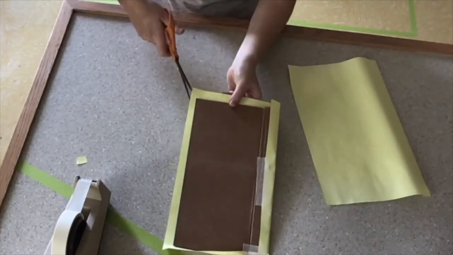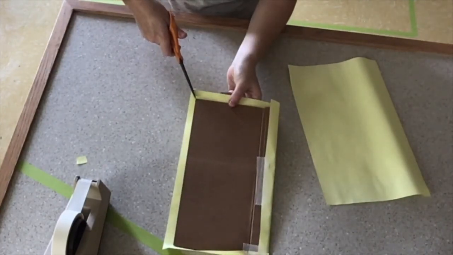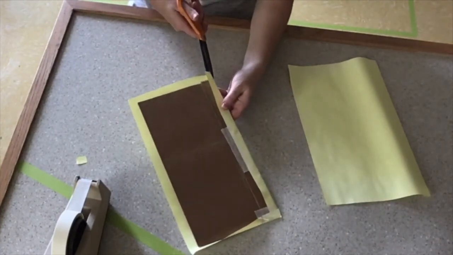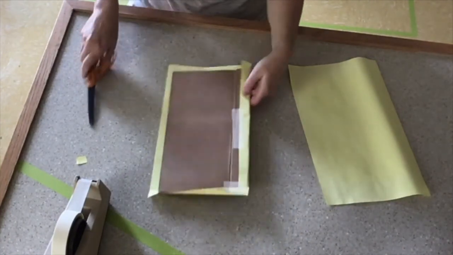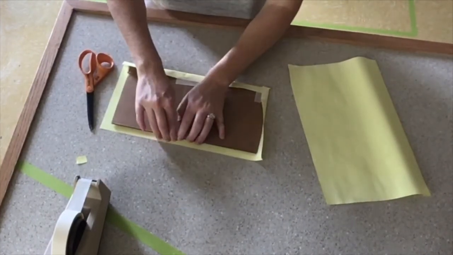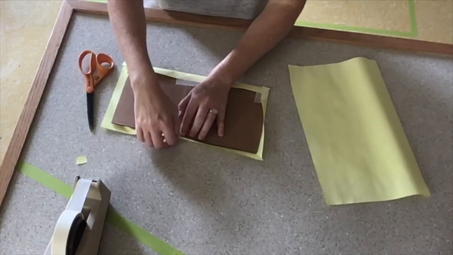On these other two corners, I'm just cutting so that I'm creating a slit, so it's going to be easier for me to fold later on. And again, I'm pushing that cardboard back before I fold over the next piece of paper.